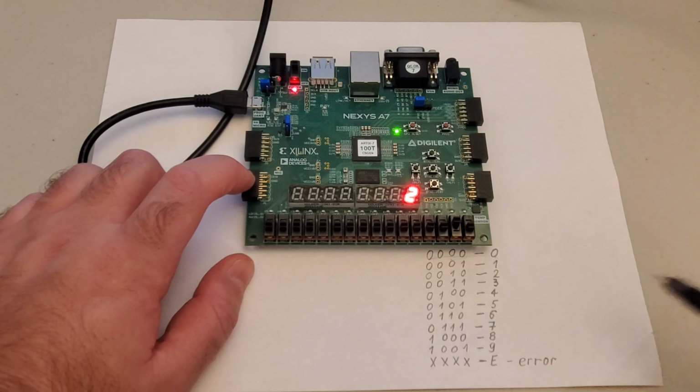We will convert 4-bit binary numbers that are entered by using switches to decimal numbers that are displayed on the 7-segment display. For example, if we enter first switch off, second on, third off, and fourth off, this produces the binary number 0010, and consequently, number 2 is displayed.